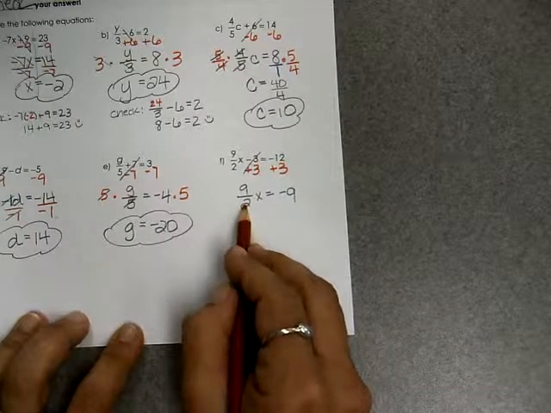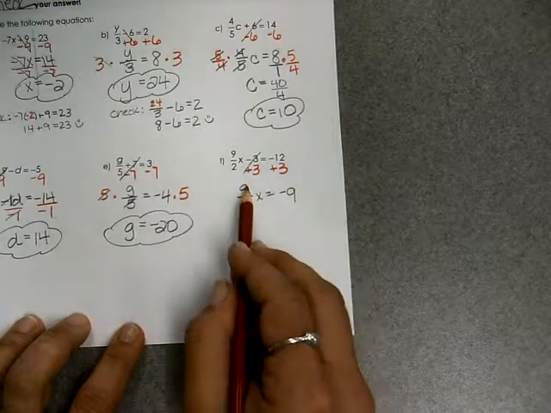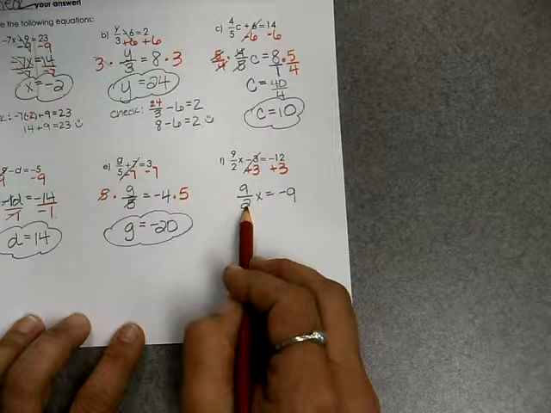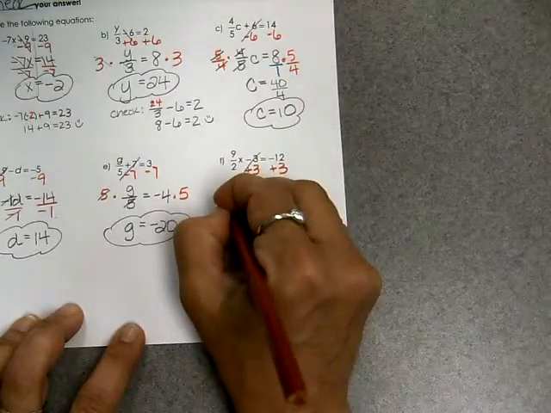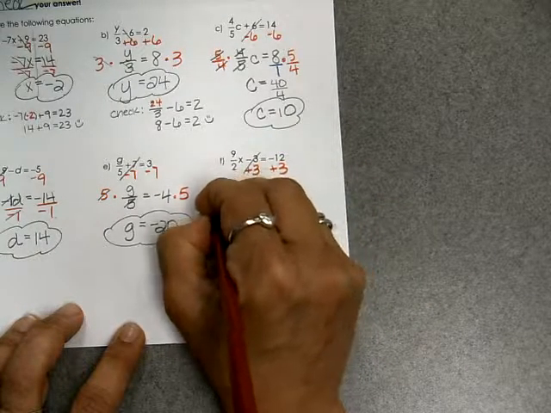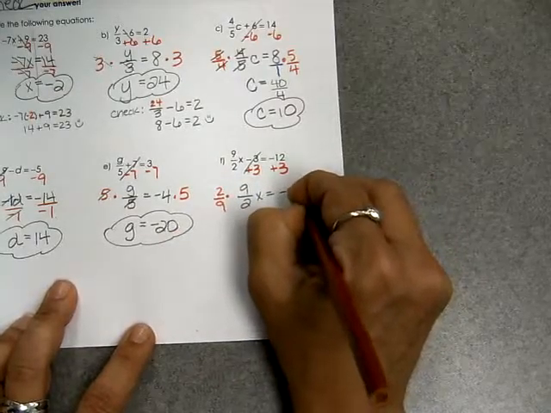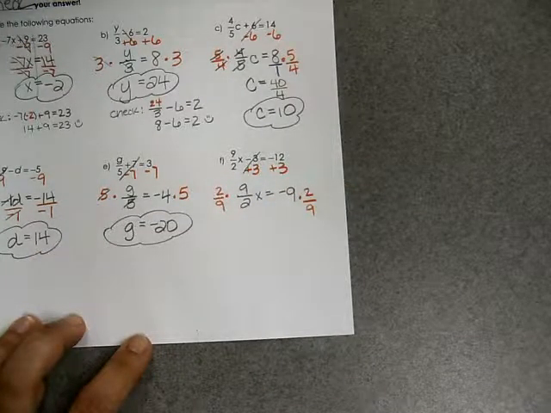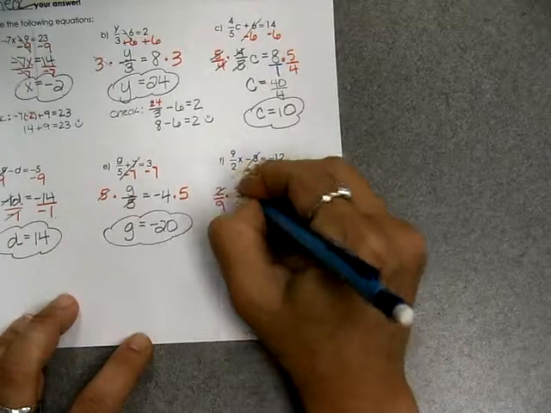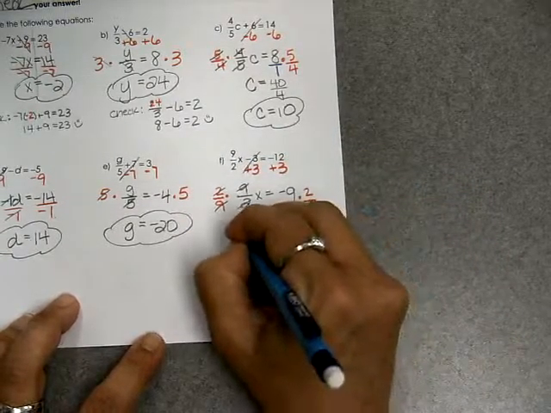Well, here's this fraction again. And so when I have a fraction as a coefficient, when I am trying to solve an equation, we said to multiply by the reciprocal. The reciprocal will be 2/9. The left side is nice because these all cancel and I just have x.